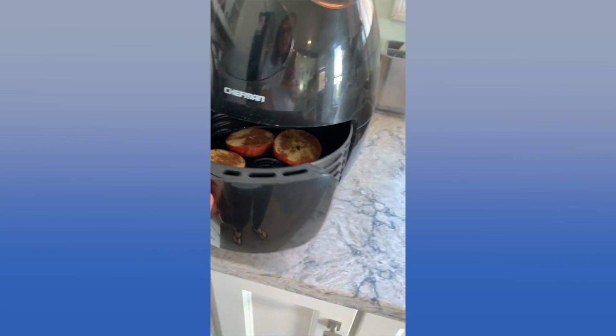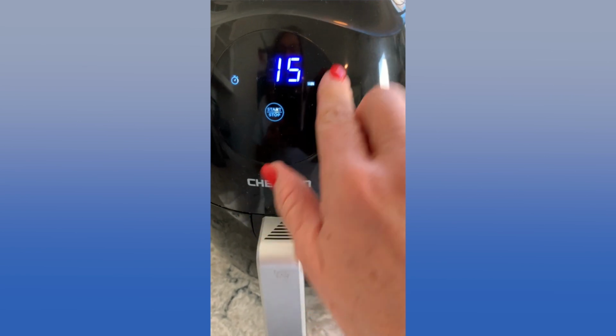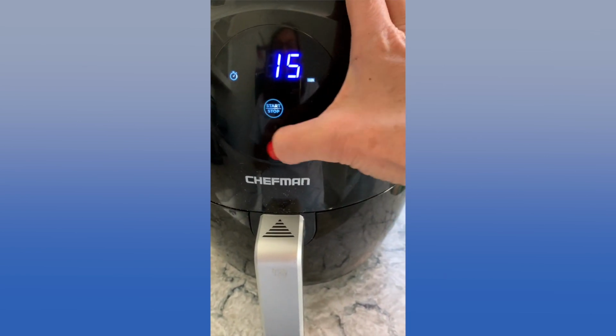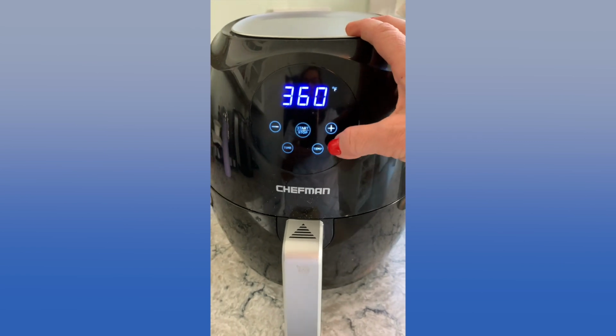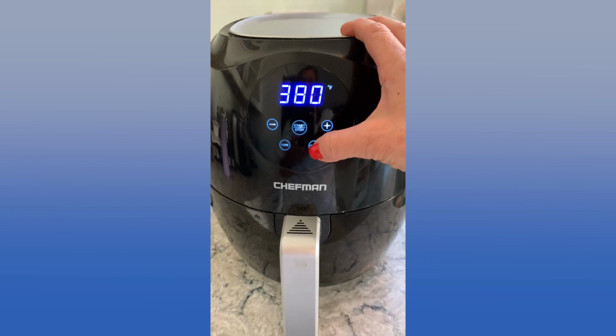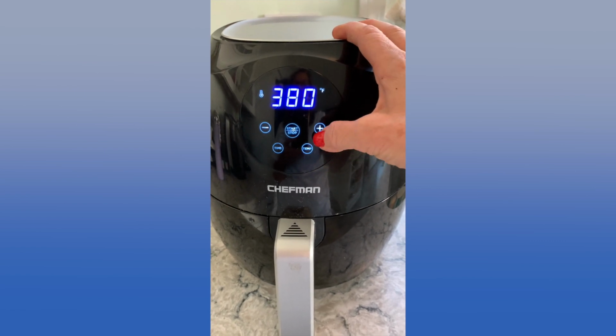So I'm gonna put the basket in. See how it turned on? So now I want to put it at 375 for temperature. Put it up a little. Hold on.